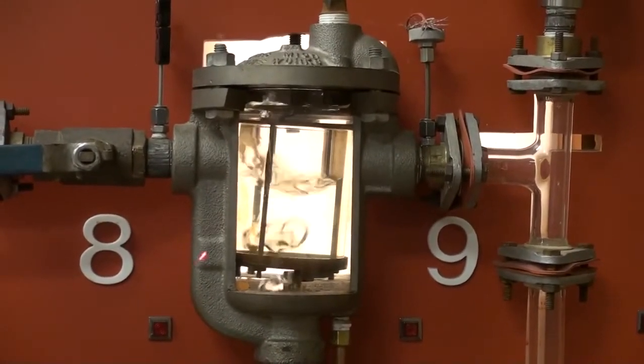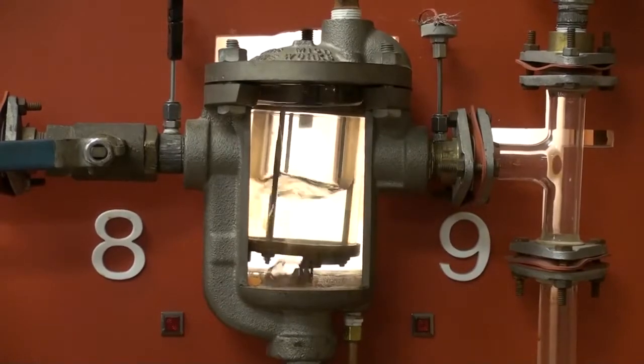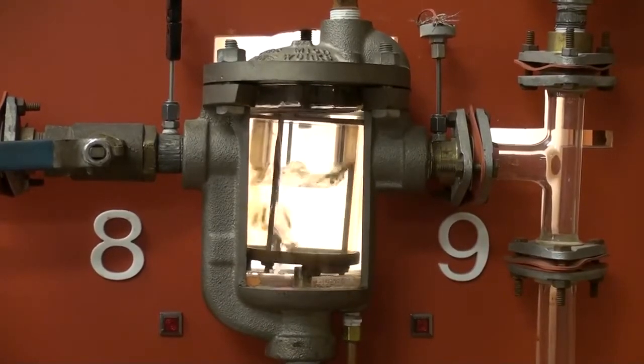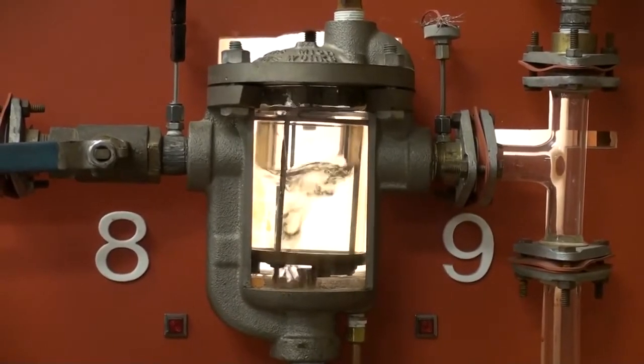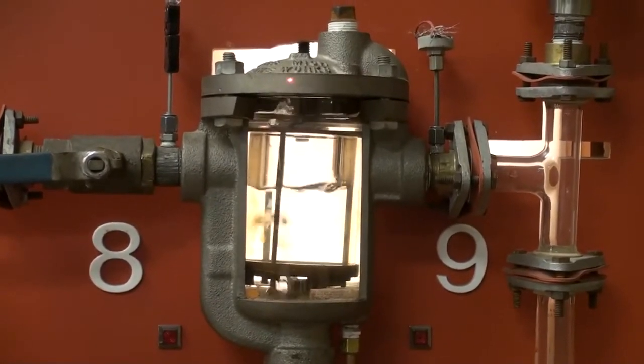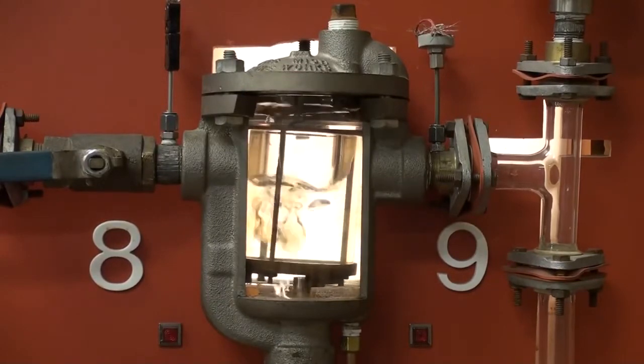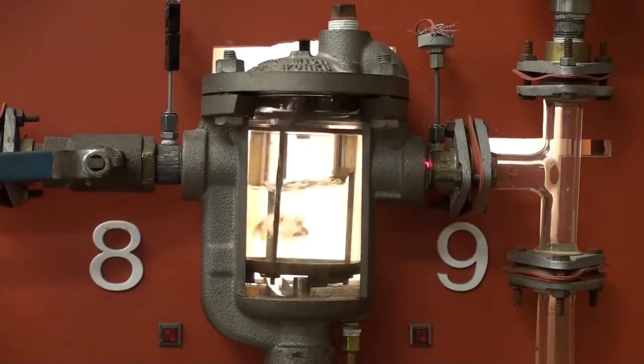With the discharge valve open, condensate flows down around the bottom of the bucket and out through the discharge port. Air too rises to the top of the bucket, where it flows through the bucket vent and water seal, accumulating at the top of the trap. When the valve opens, the air is pushed out of the trap ahead of the condensate.